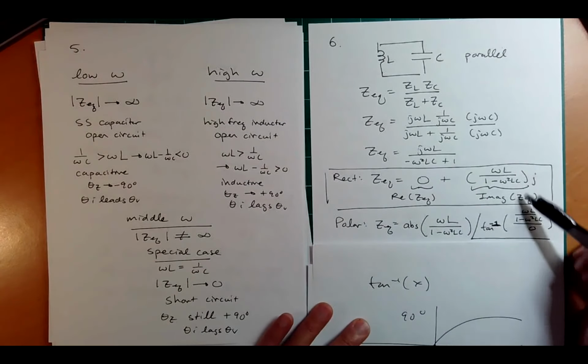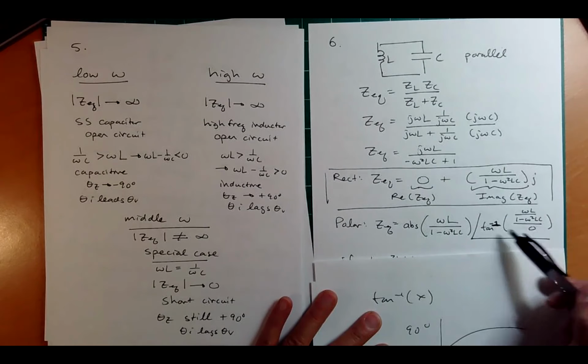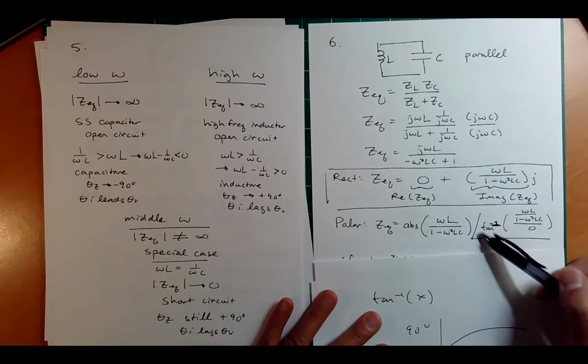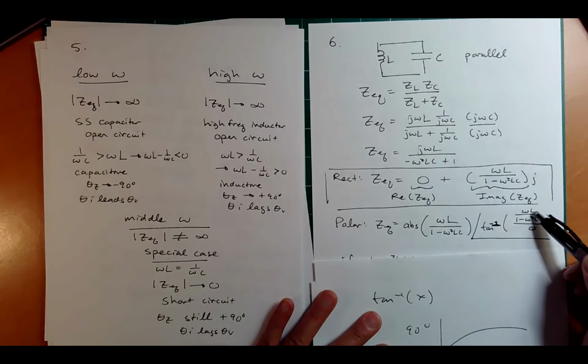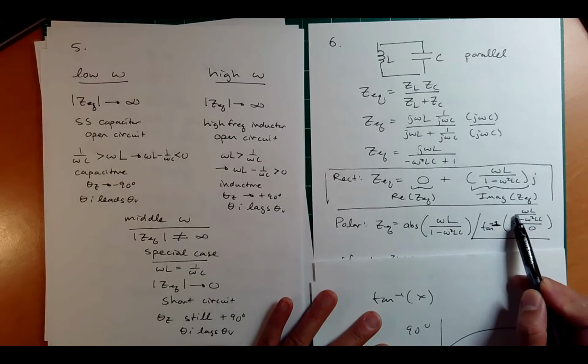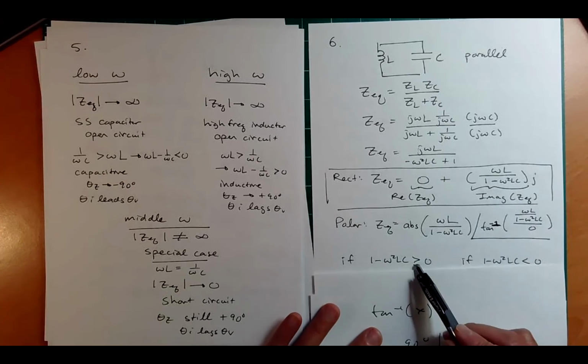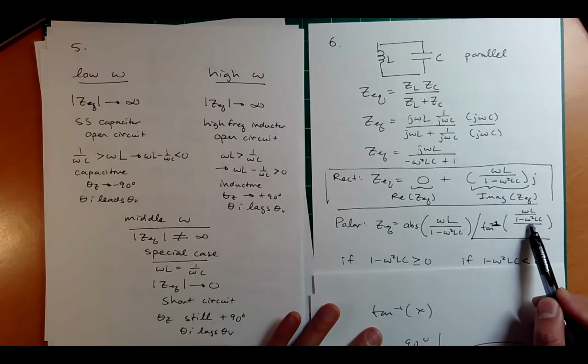Okay. So again, this is going to slam to infinity, infinity on the inside, plus or minus, which means this whole thing is going to slam to 90 plus or minus. Okay, so look at the inside here, if 1 minus omega squared LC is greater than or equal to 0, that means this is a positive, which means I'm going to get positive 90 and theta I lags theta V. If this little guy is negative, well, I'll get minus 90, okay? So what do we have here?